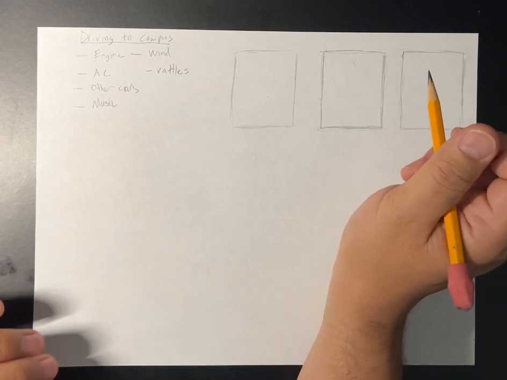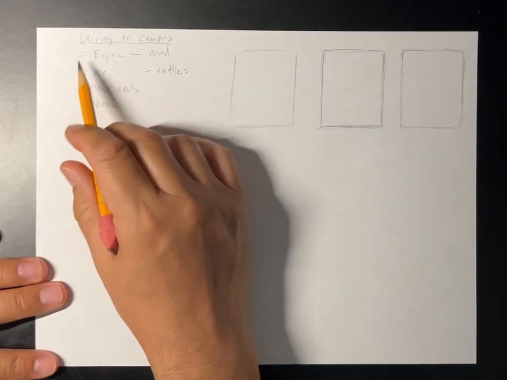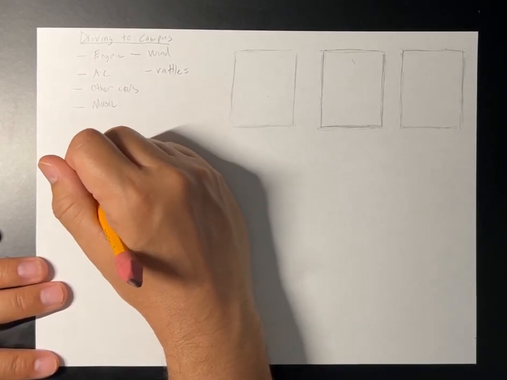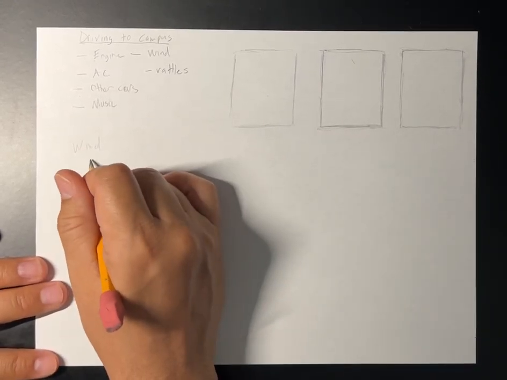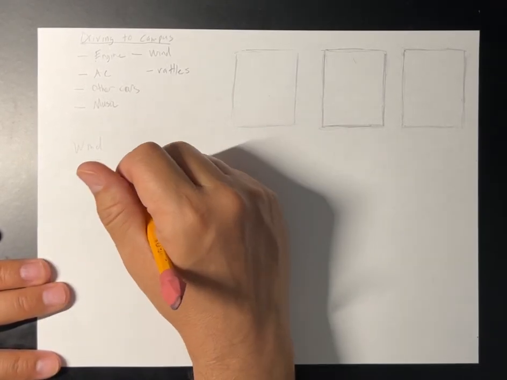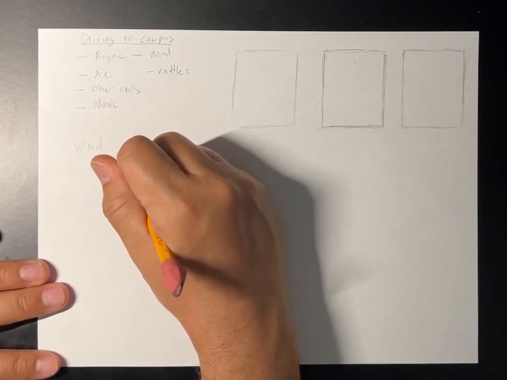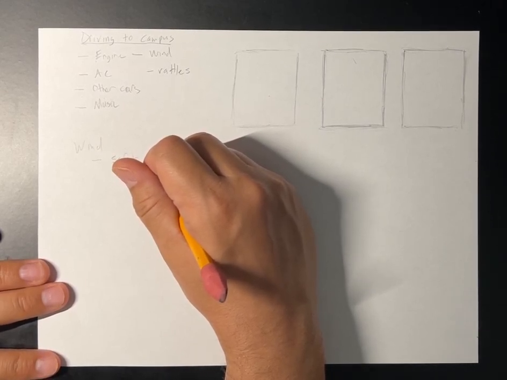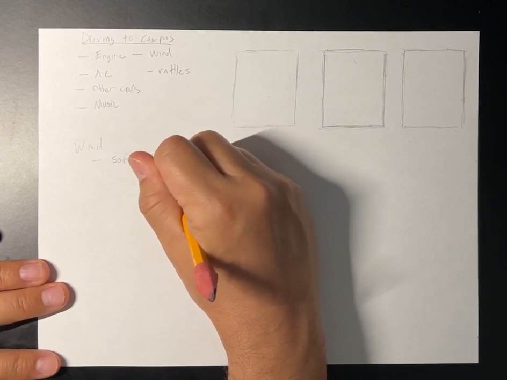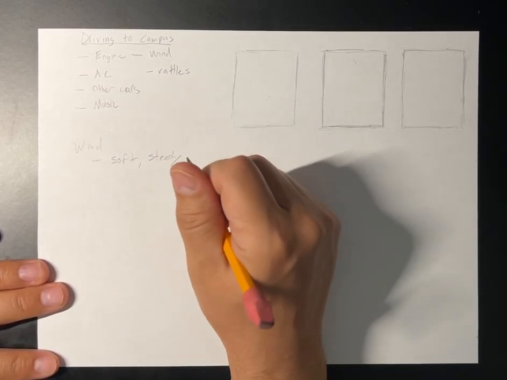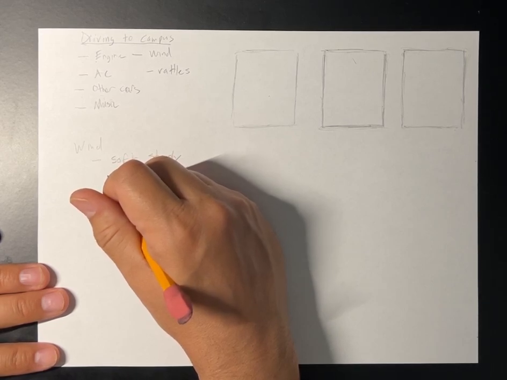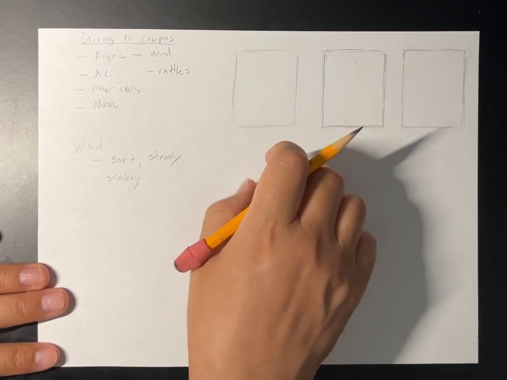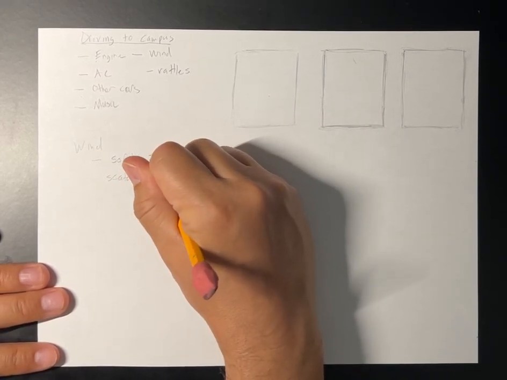For this, I'll suggest that you start this way. Things like, let's say the wind, and you can even write out little words to help you describe that. In some ways, I'd say the wind is sort of soft. It's kind of a steady sound. It doesn't really change too much. I wouldn't call it scratchy, but I'll just put that word down anyways. It's got kind of milder sounds. I'll put milder.